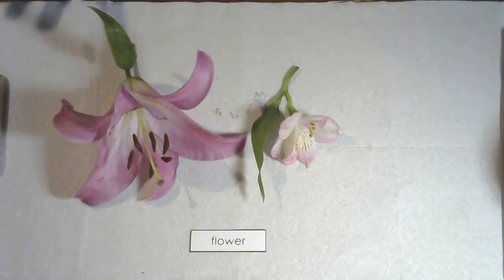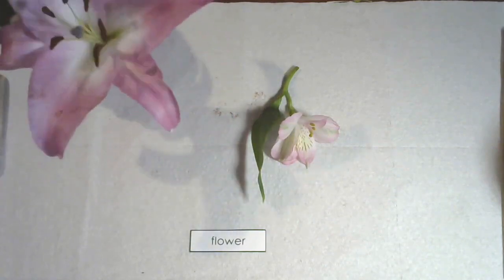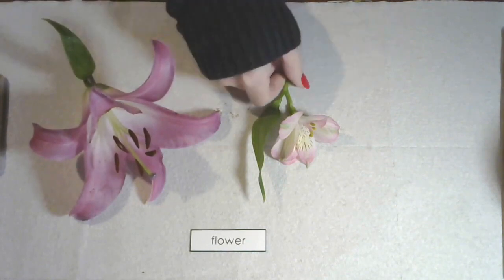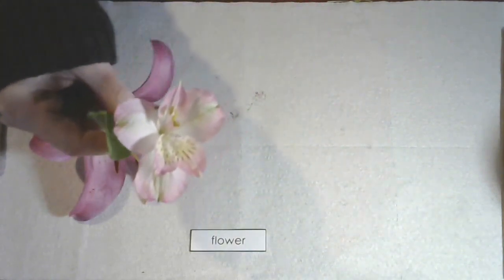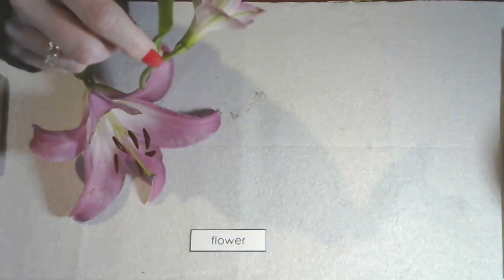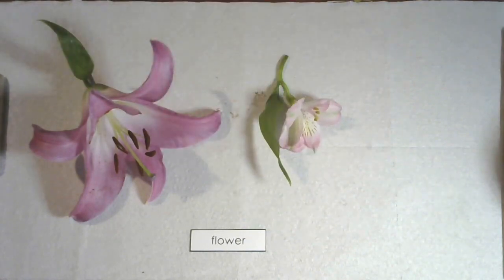Hi guys, we are here today to talk about the parts of the flower, and I have with me a nice large lily that will help us to see all of the parts. And I also have this Alstroemeria, which has a few parts that are a little bit clearer than on the lily. So we're going to be taking a look at some of these flower parts today.